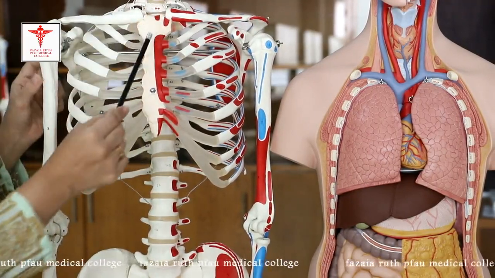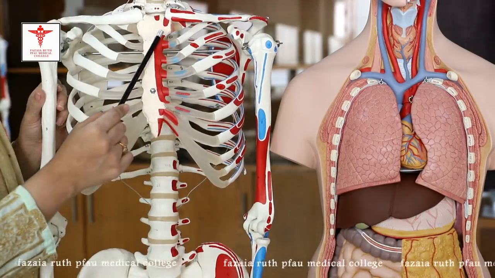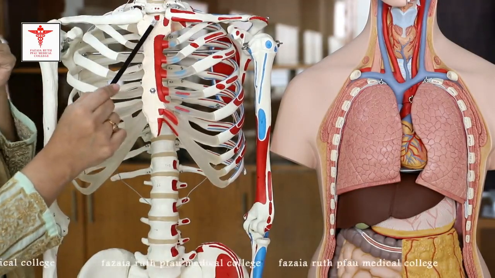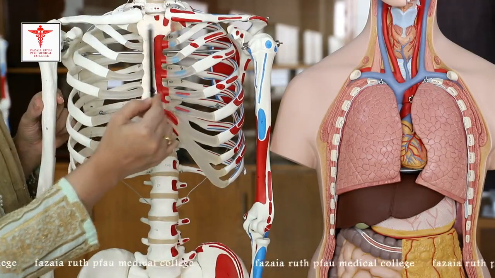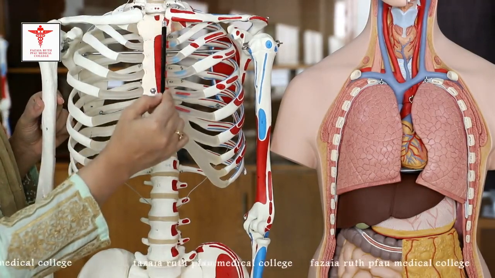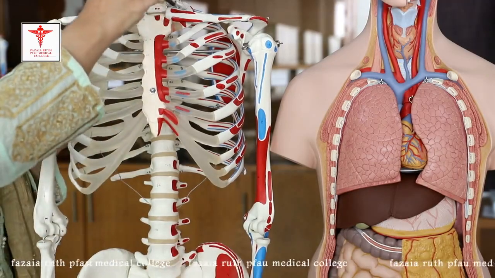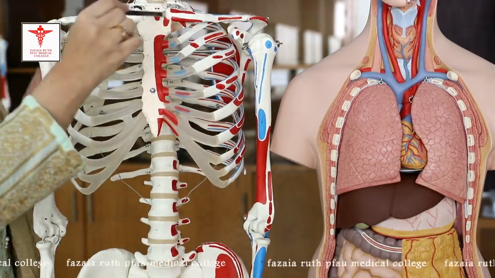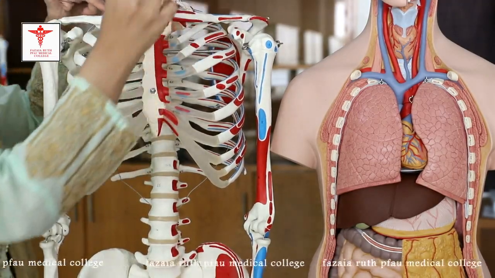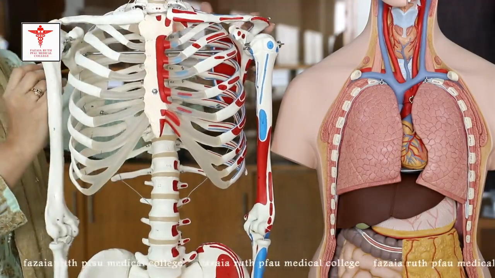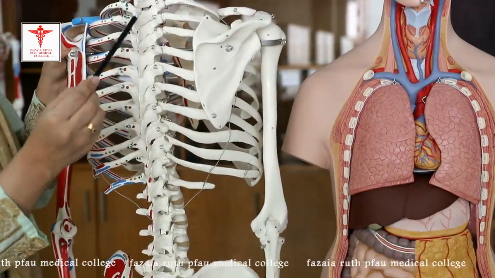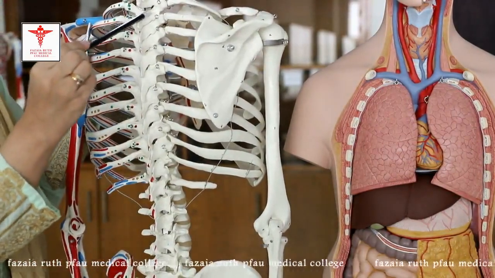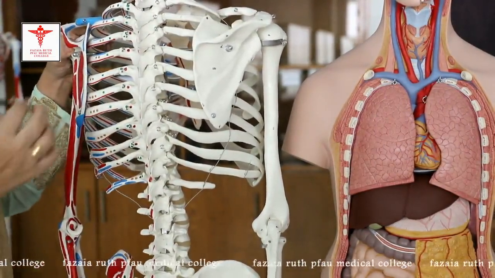Now talking about the boundaries of the superior mediastinum, anteriorly it is bounded by the manubrium sterni, and on each side by the first rib with its costal cartilage, and posteriorly we have the body of the lower aspect of the first thoracic vertebra, right?